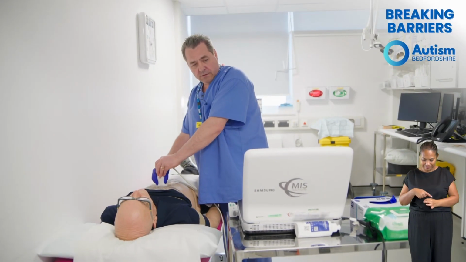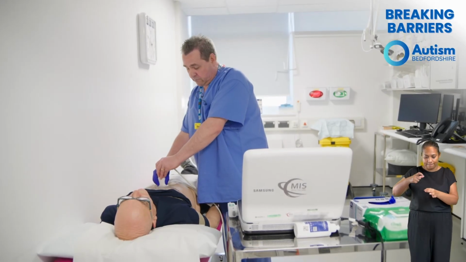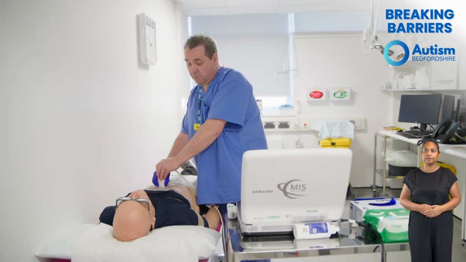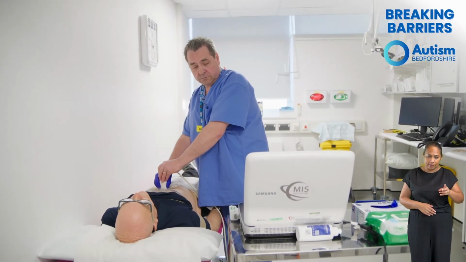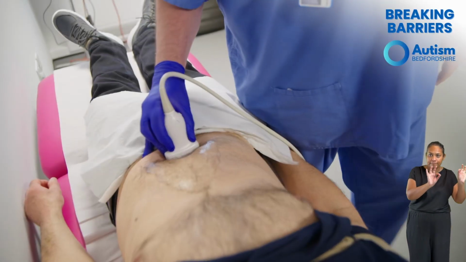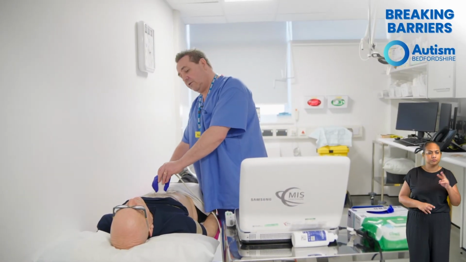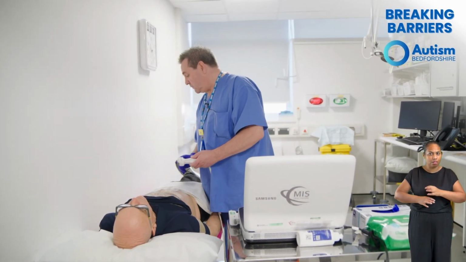And the last image I'm going to take is a cross-section view of your aorta, which I will take an image and measure that for you as well. Everything looks absolutely fine. There don't seem to be any problems with an aneurysm there.